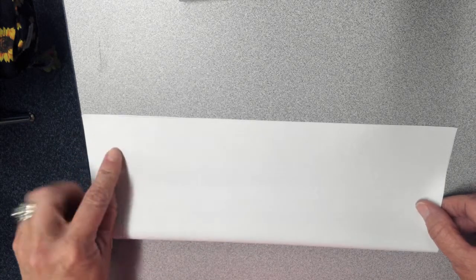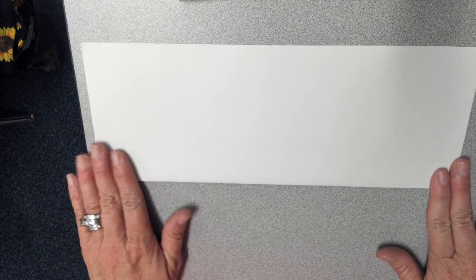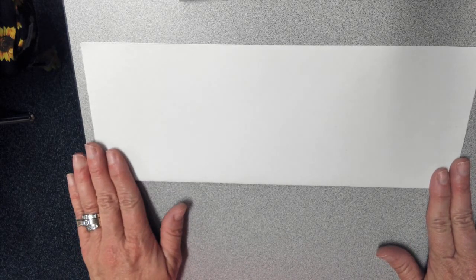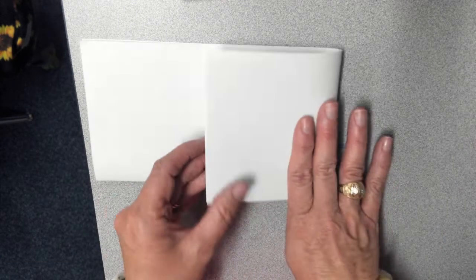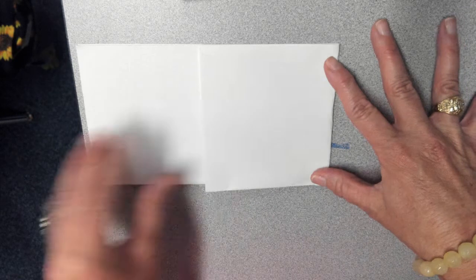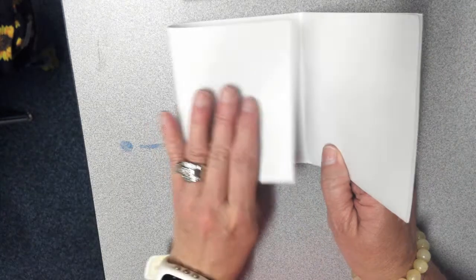All right, boys and girls. So take your white paper, fold it into a hot dog. Take your hot dog and you are going to create like a little trifold here.